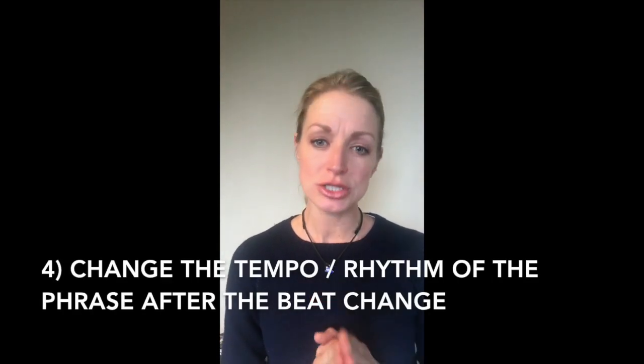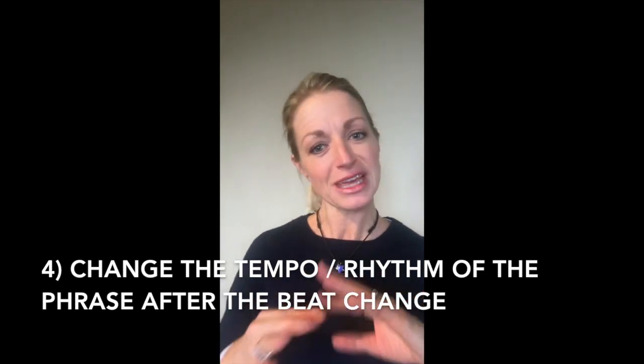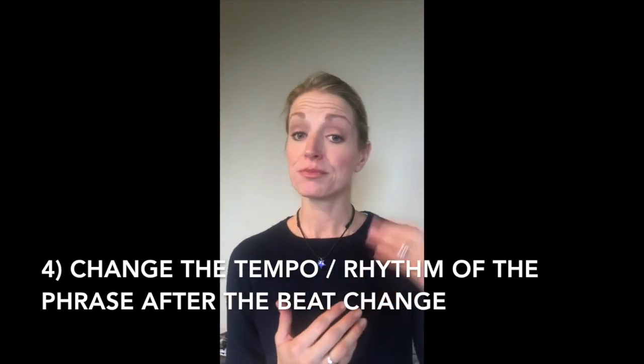The fourth thing that you can do is you could change the tempo. Tempo is the rhythm. Think about it as music. So if beforehand my tempo has been kind of fluid, I can all of a sudden, after the beat change, make a very staccato tempo. Let's try it. I have a dream that is deeply rooted in the American dream. I have a dream that one day I have a dream. So I did it quite staccato. Did we like that? No, I don't think that's the right thing to do there.